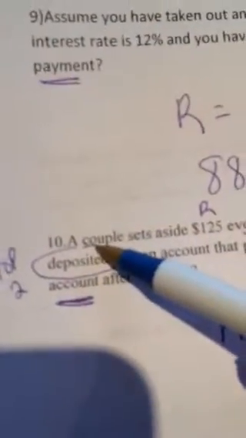Just keep reading, okay? It says how much money will be in the account. Will be in the account. That's the future value of your account. So you're looking for A. A, but in the top 2 because it's deposited, okay?